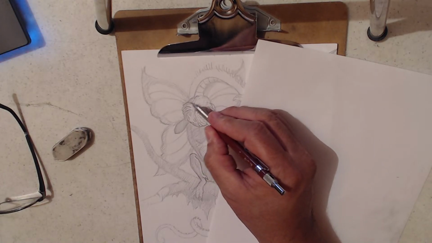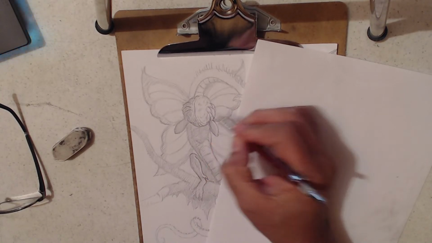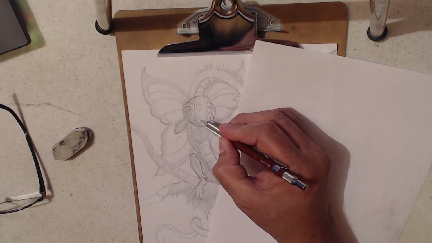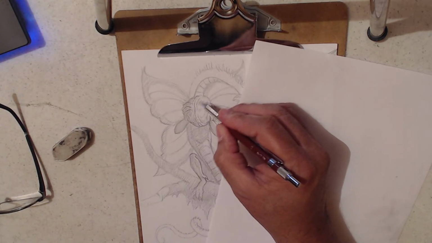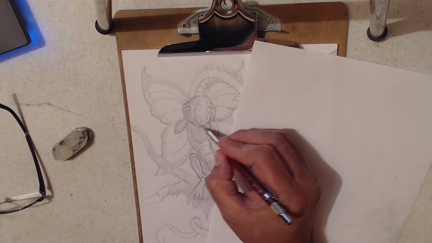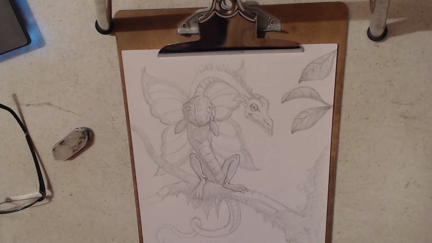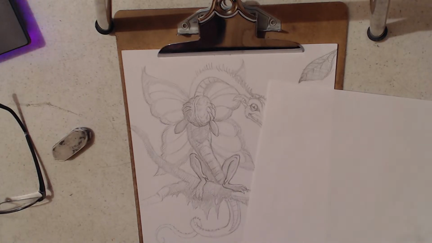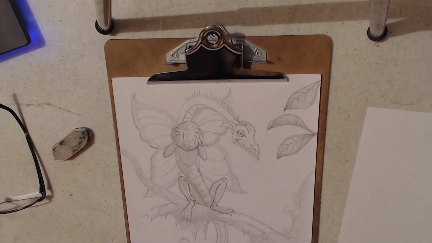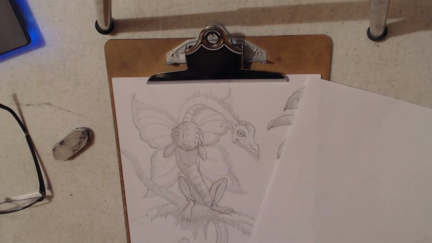This would be in shadow. We shadow down here and then go up. Put the shadow on the head.